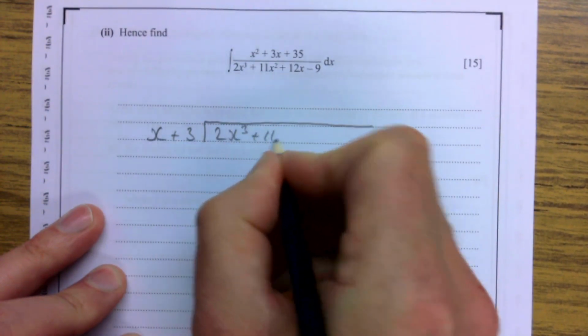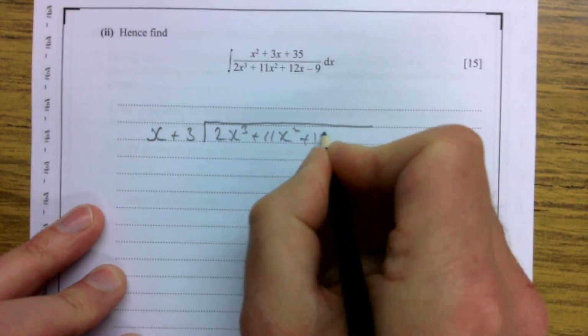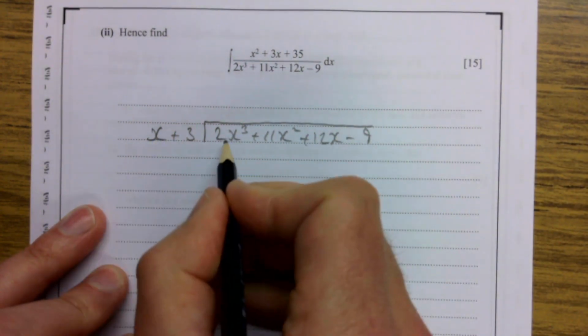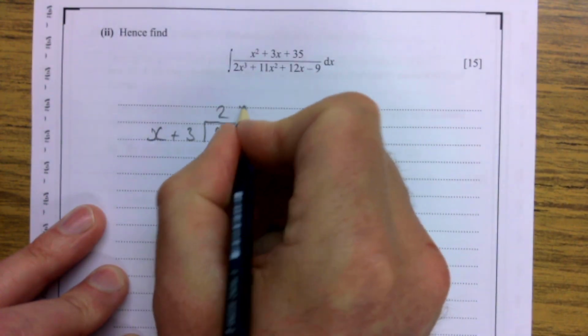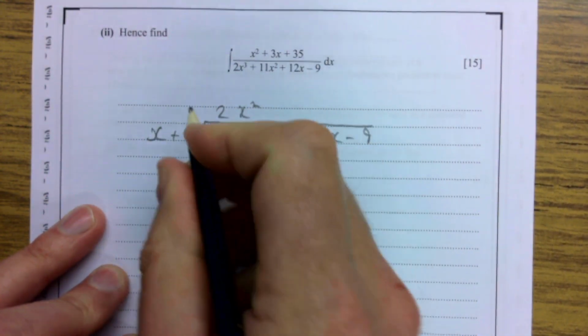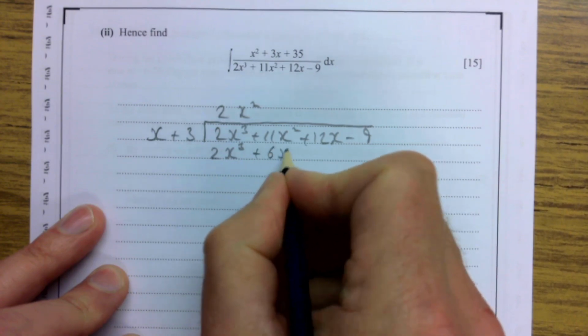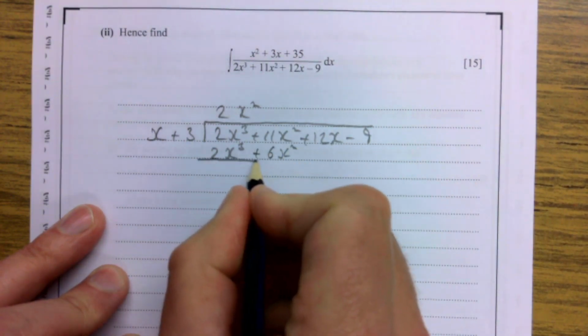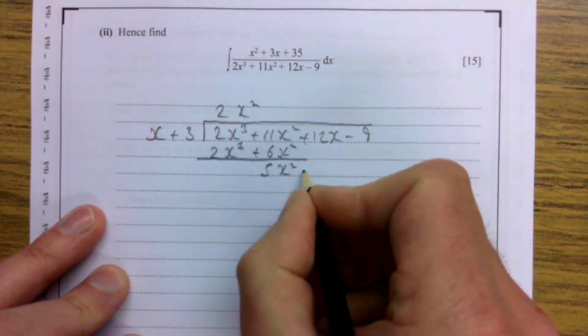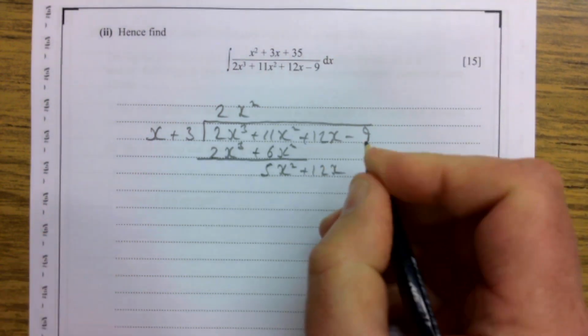2x cubed plus 11x squared plus 12x minus 9. X times what gives me 2x cubed? Well, it's going to be 2x squared. And then times this by this gives me 2x cubed plus 6x squared. I then subtract this and bring it down, so it's 5x squared, and I'm going to bring down the 12x.